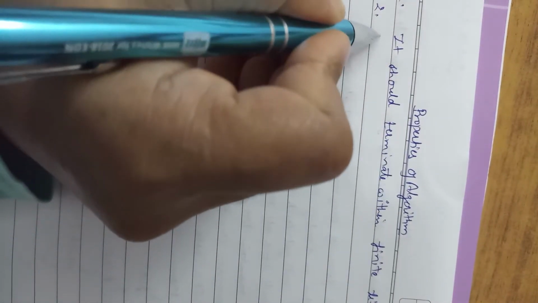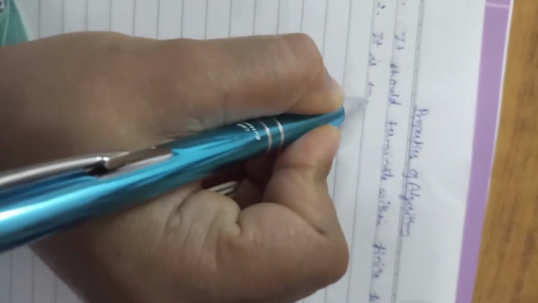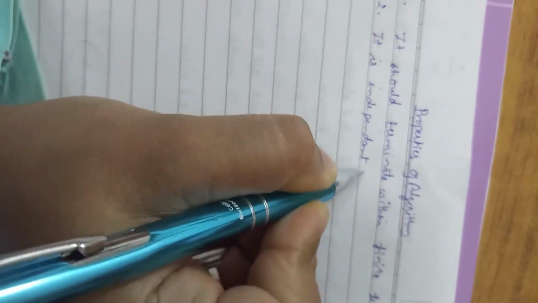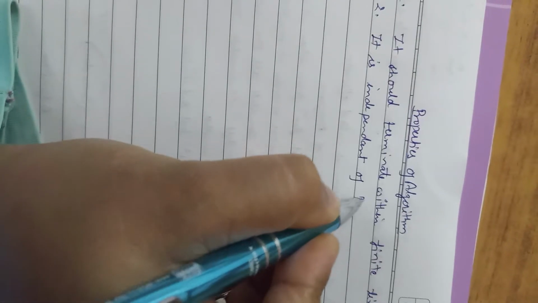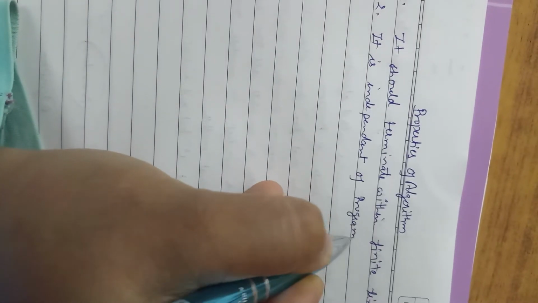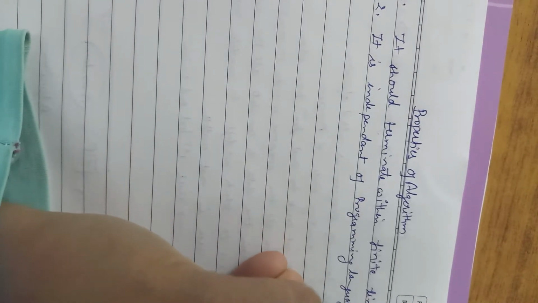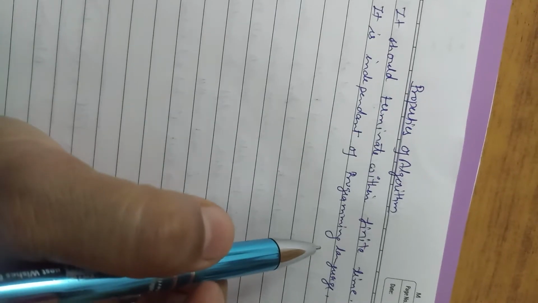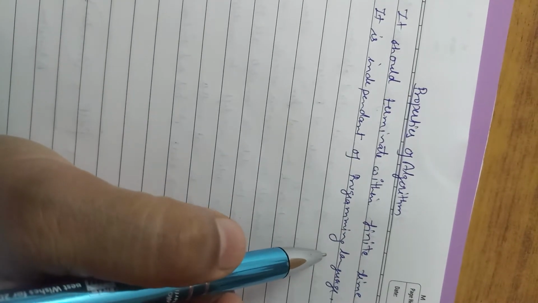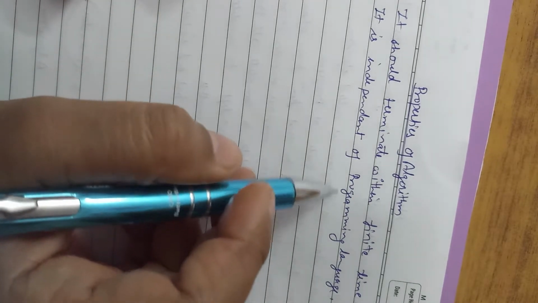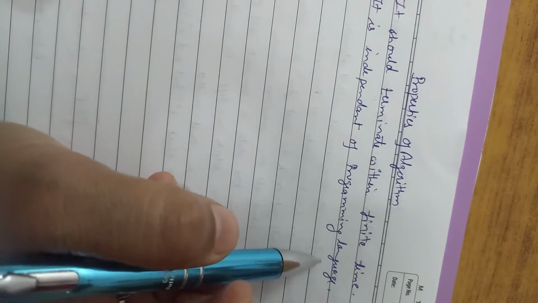Or it is independent of programming language. What does it mean? Because it should be written in a normal language so that every person can understand it. So that's why it is independent of any programming language.